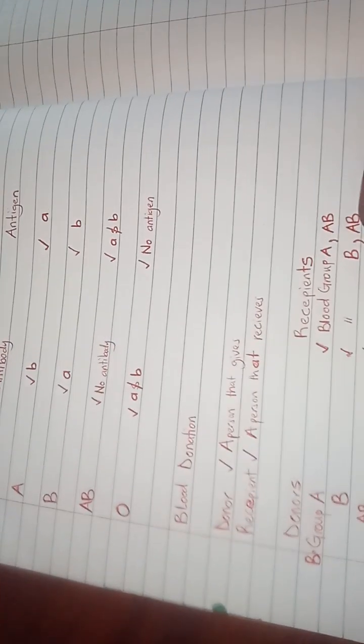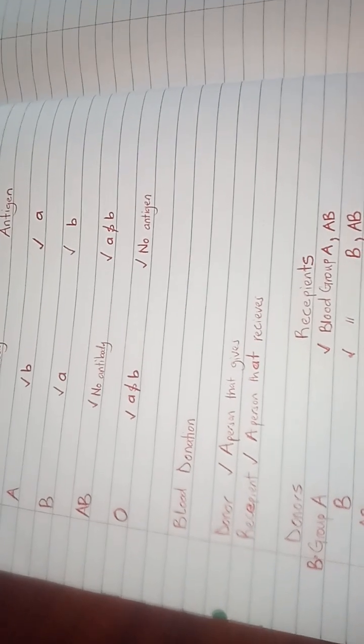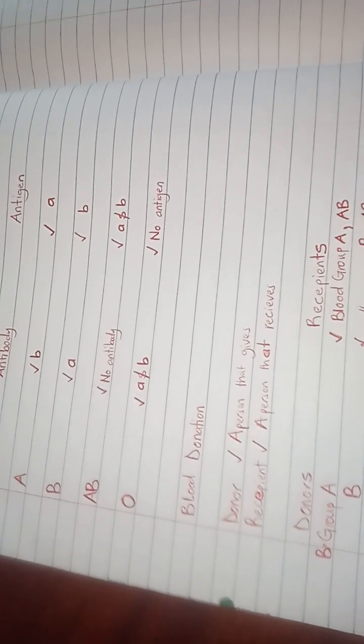Therefore, a person who is of blood group AB cannot give his blood to a person who is what? Blood group A and B. Okay? So a person who is blood group AB can only give his blood to a person who is what? Blood group AB. Only and only can give to his fellow friends. These guys are selfish. Simply because a person who is blood group AB produces no antibody. That's the only simple meaning there.